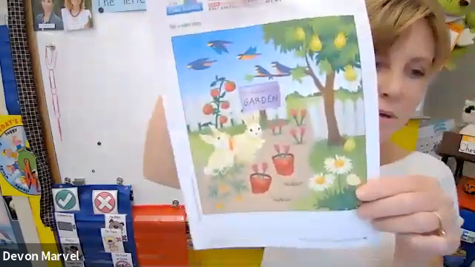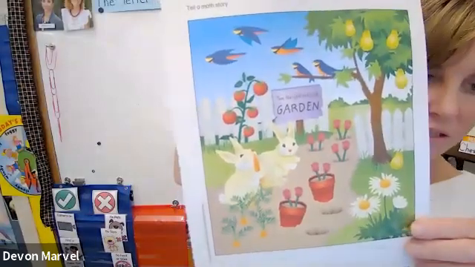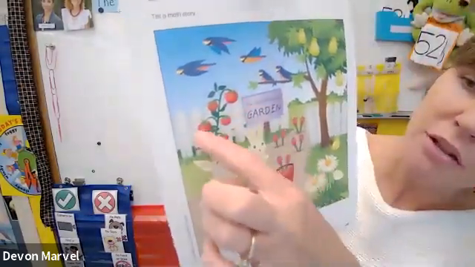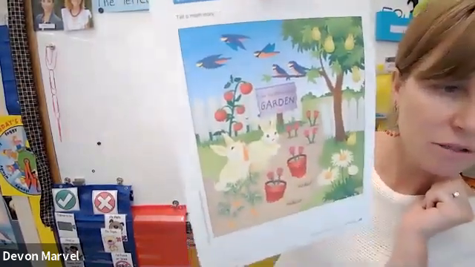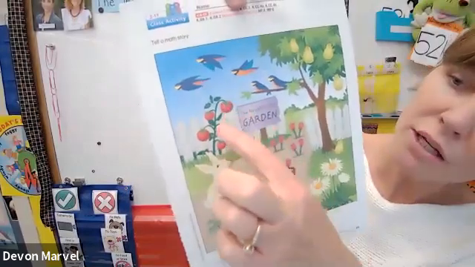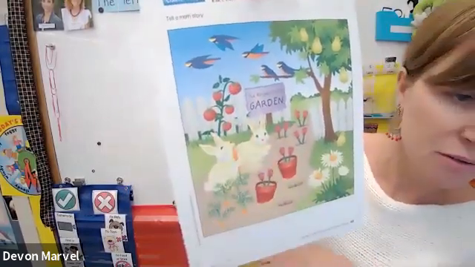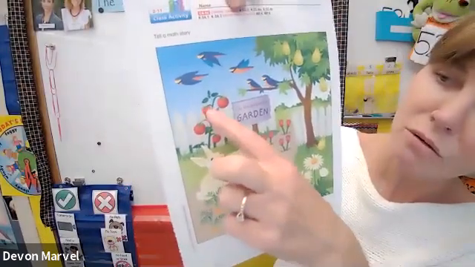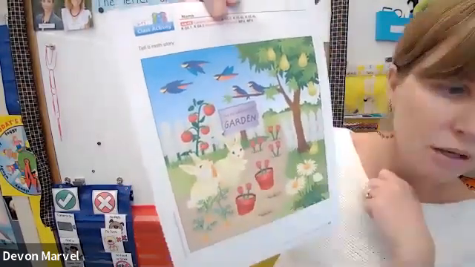I think those tomatoes are fun. I'm going to look at the tomatoes and I'm noticing that some are bigger than others. So first I'm going to count the big tomatoes. I see 1 big tomato, 2 big tomatoes. And I see some smaller ones. Let's count 1, 2, 3.